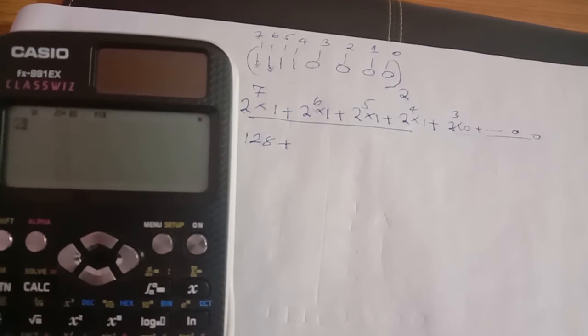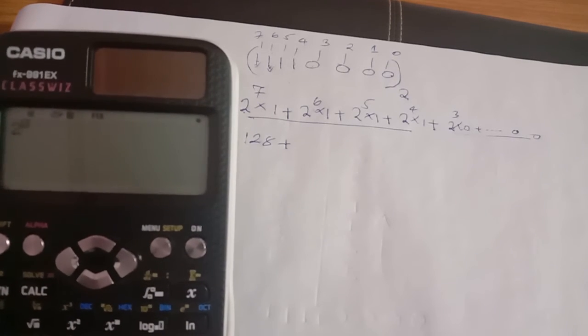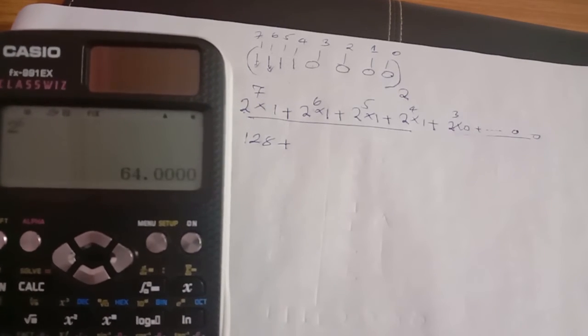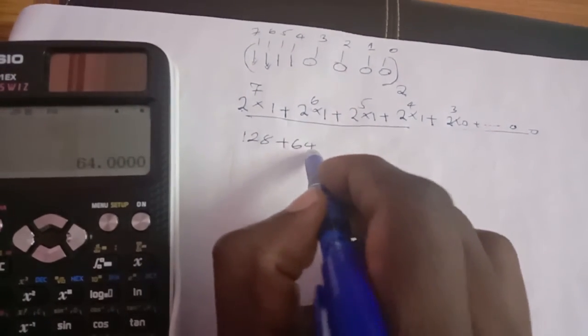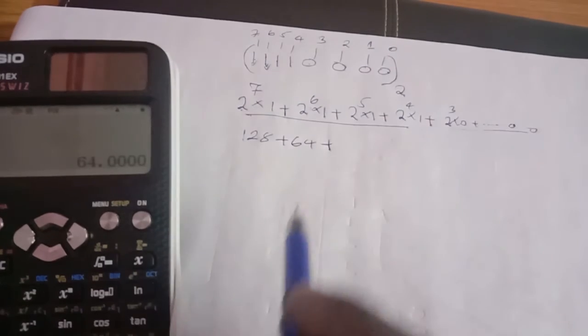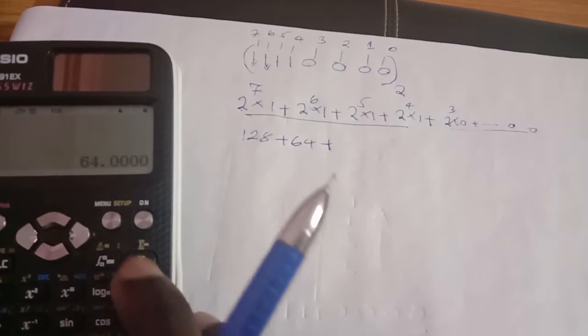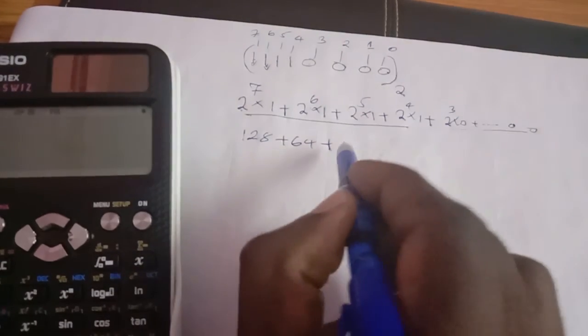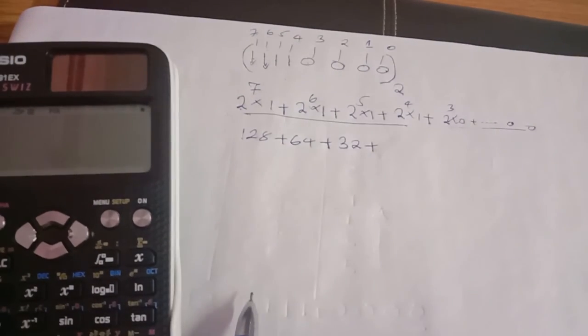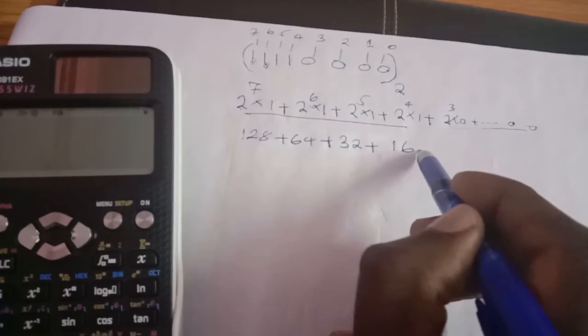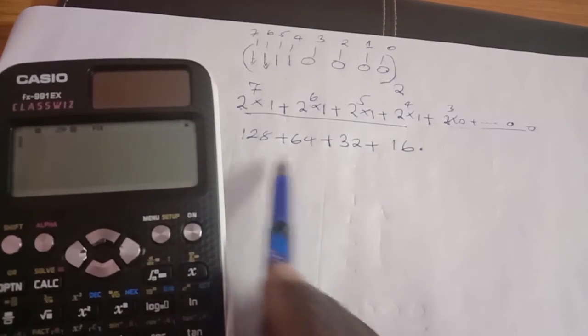Plus 2 power 6, which is 64. 64 times 1 is 64, so it is 64 plus 2 power 5. 2 power 5, we know it is 32, so you write here 32 plus 2 power 4. 2 power 4 is 16. Then add these numbers.